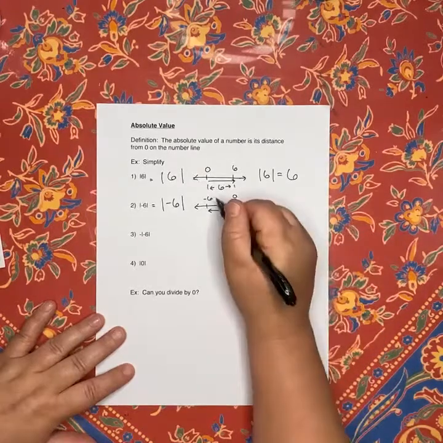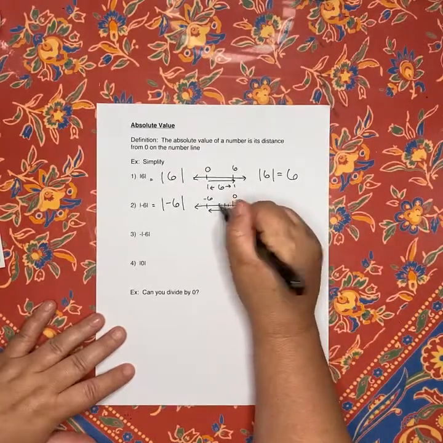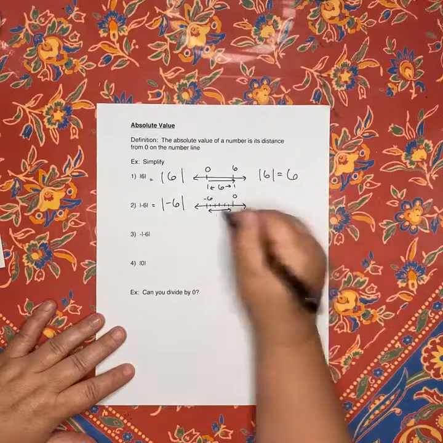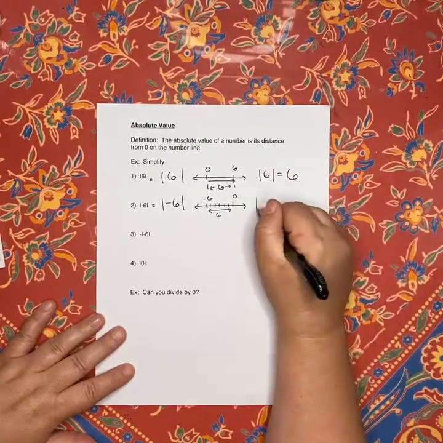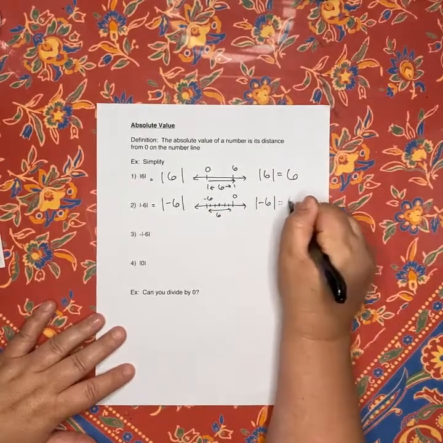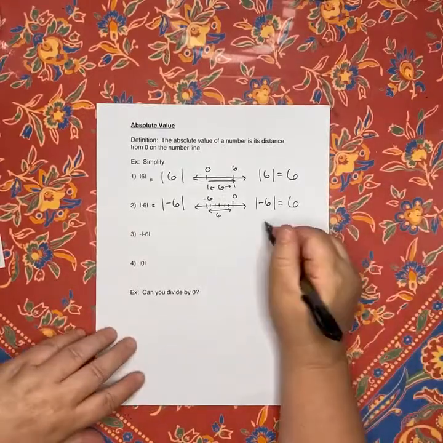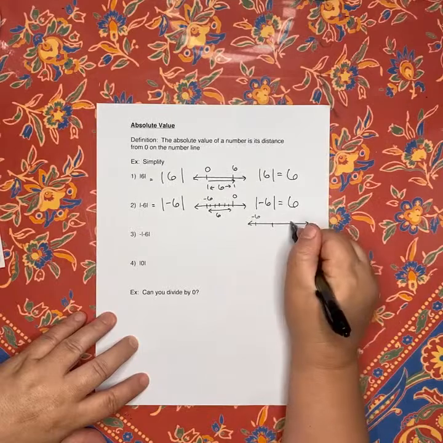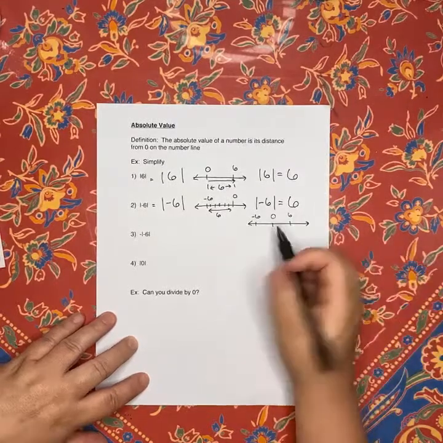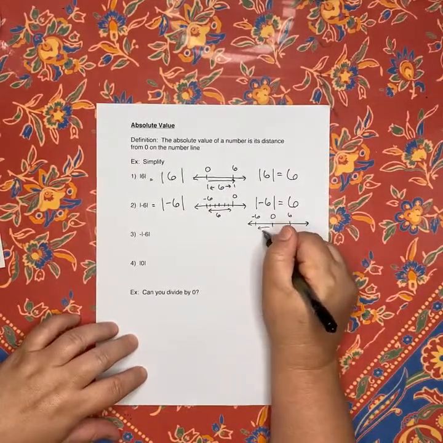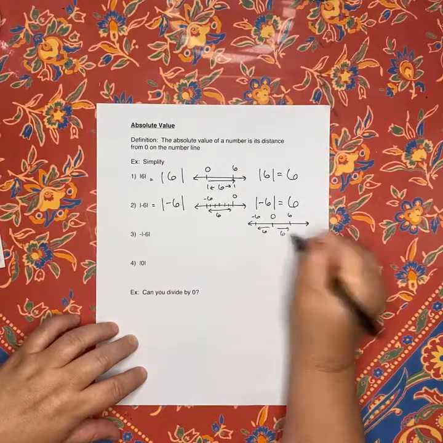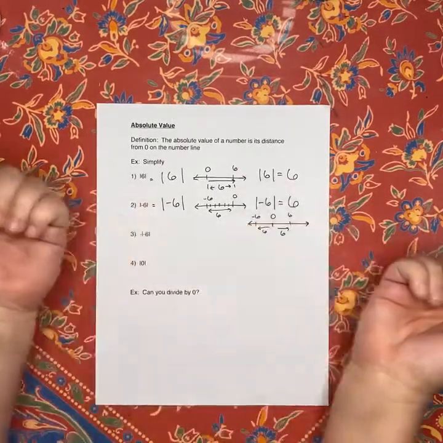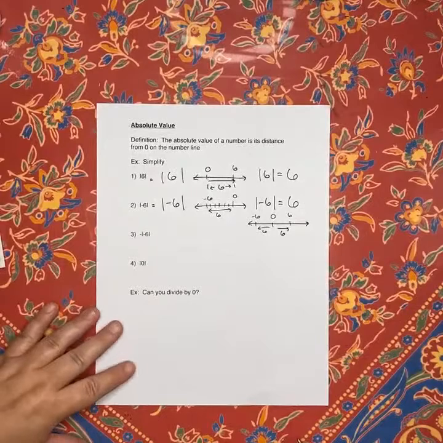The answer is, oh, well, -1, -2, -3, -4, -5, -6. This is still 6. So the absolute value of -6 is still 6. The reason for this is that -6 and 6 are equidistant from 0. Does that make sense? They're just mirror images of each other in opposite directions.